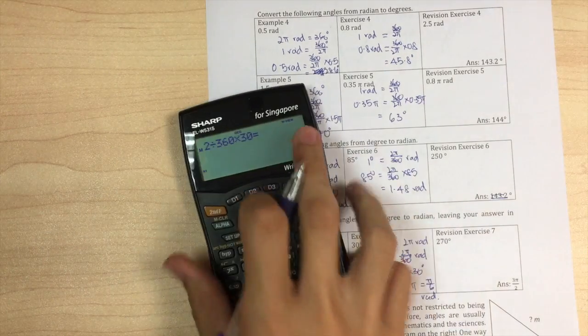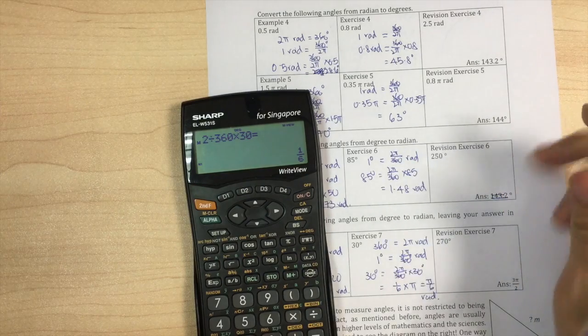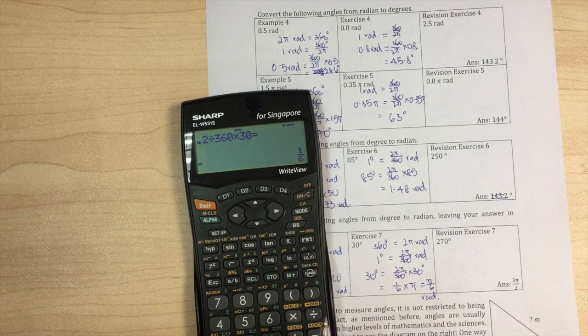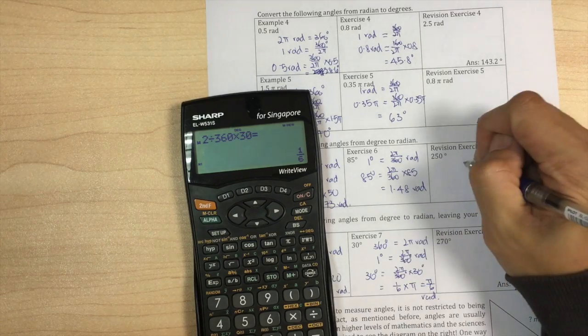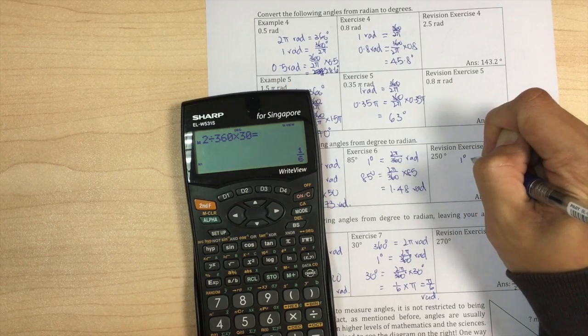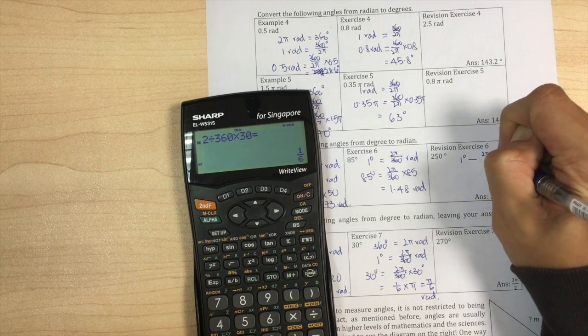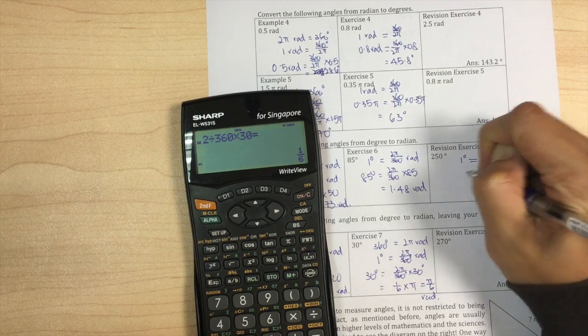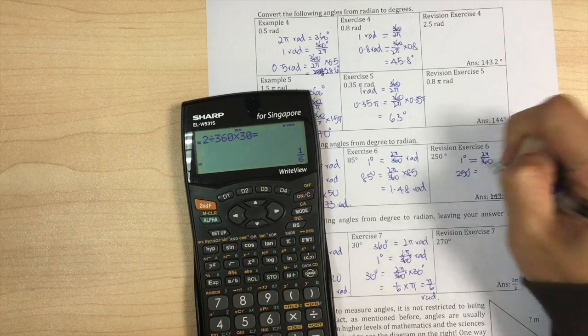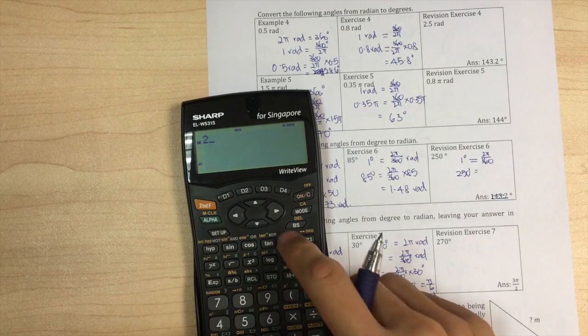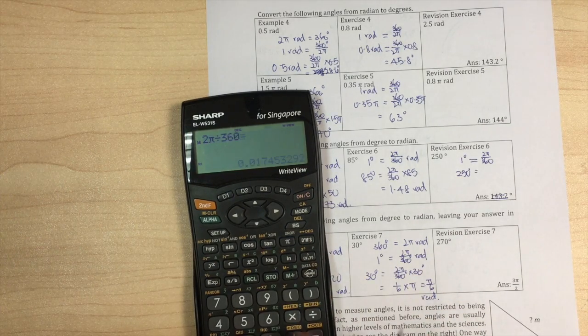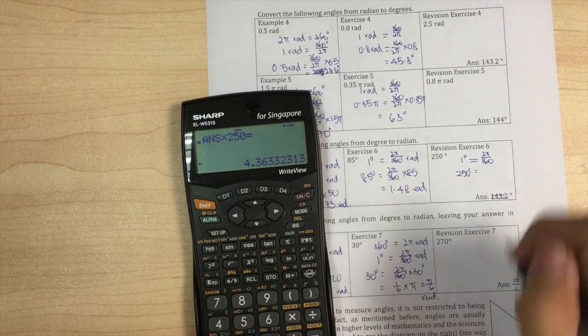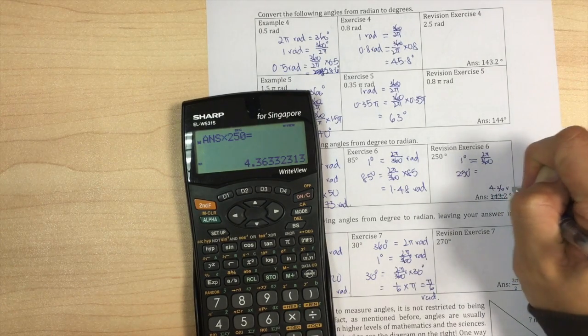Alright. Okay, the answer over here is not correct. The answer over here should be, let me see. Okay, so 1 degree is the same as 2 pi over 360. So 250 degrees is the same as 2 pi divide 360 times 250. 4.36 radian.